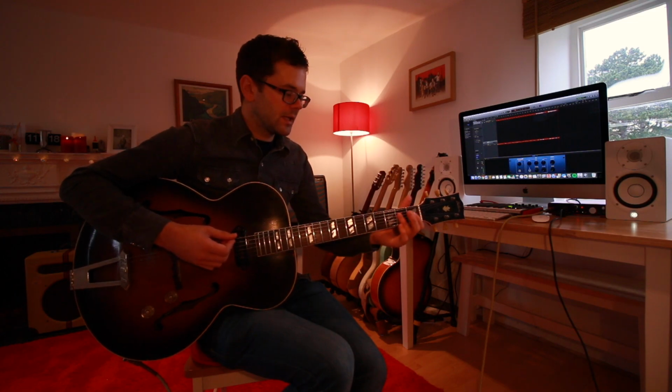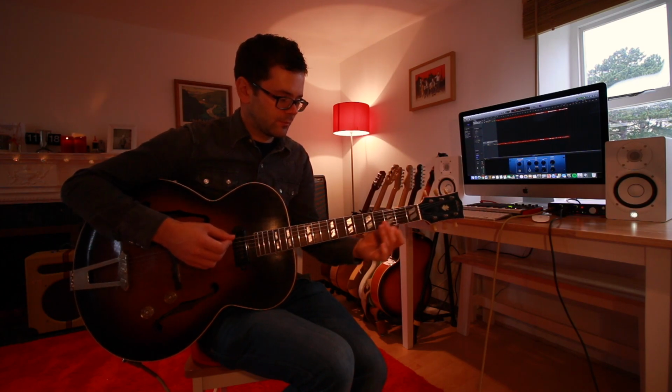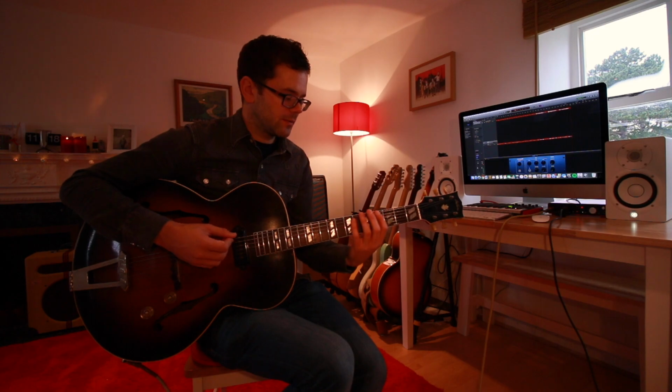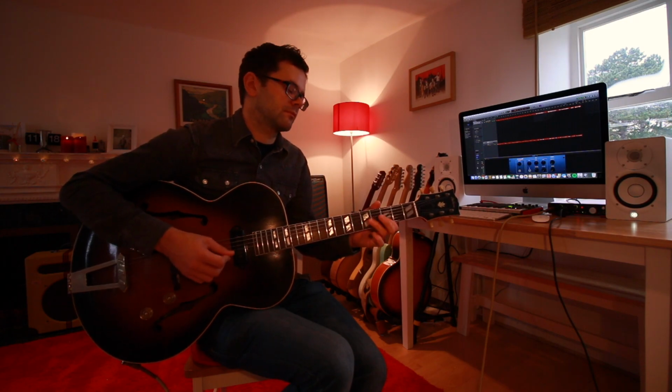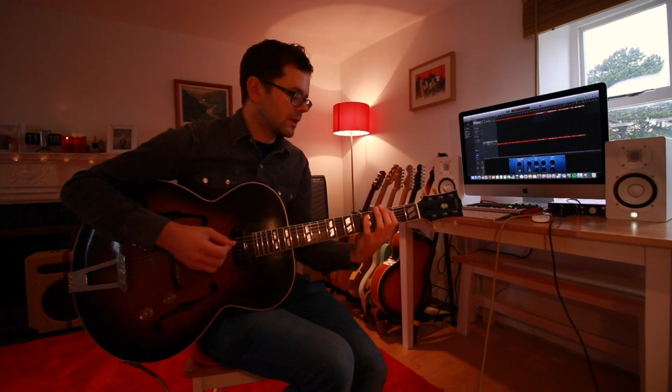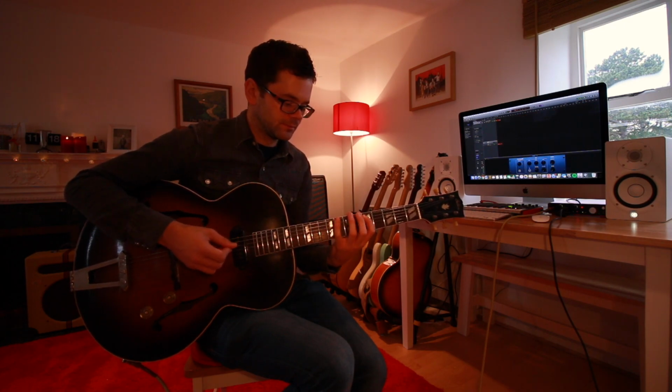Starting from the major third, E. Starting from the fifth, G. And finally starting from the flat 7, B flat, fret 6.